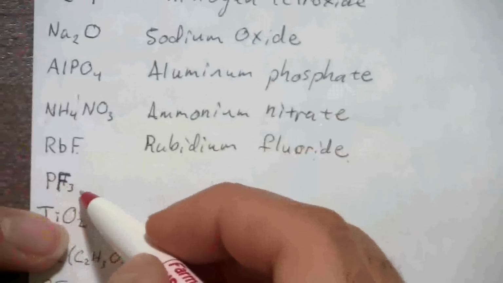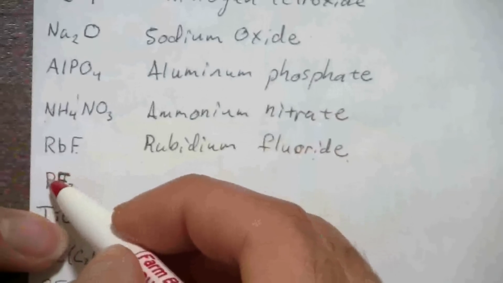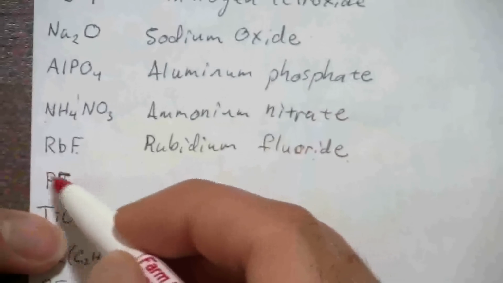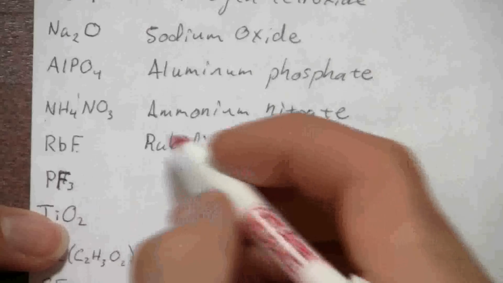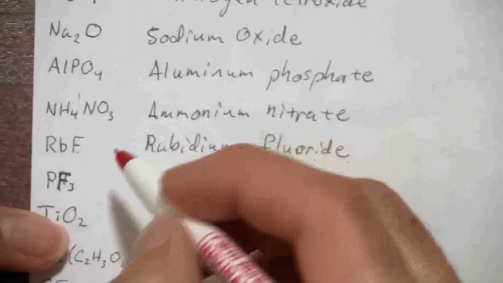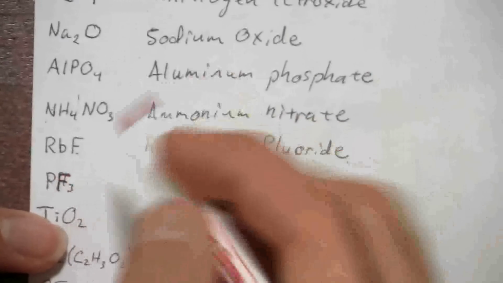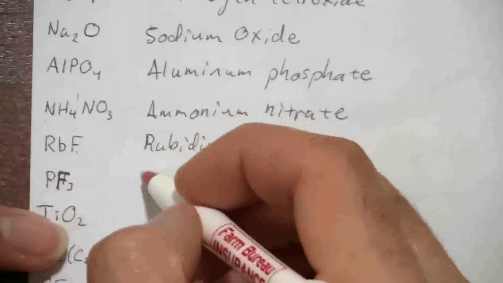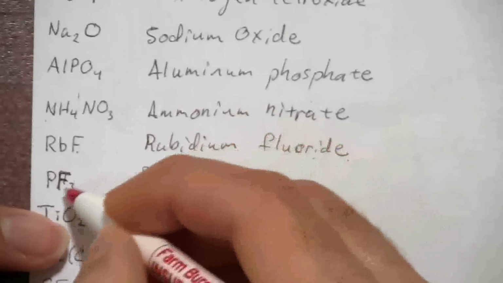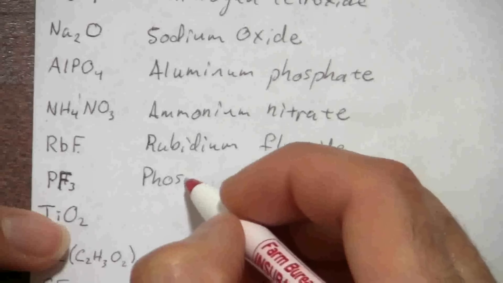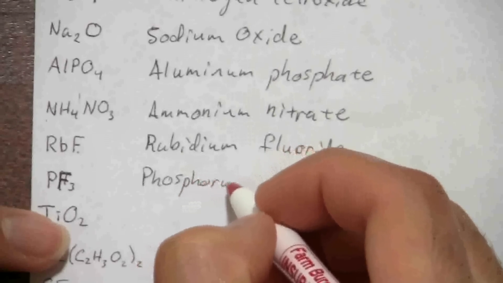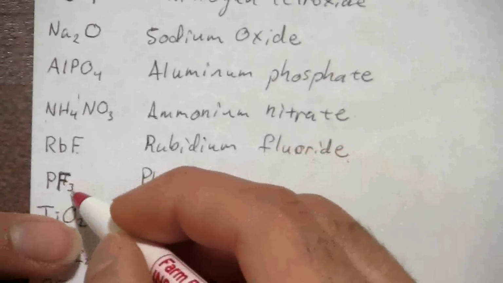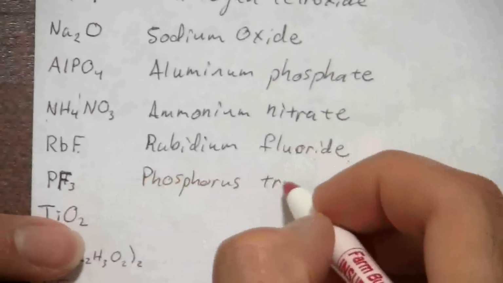So PF3, phosphorus and fluorine, both of those are nonmetals, so this is a molecule. Phosphorus, only one of them, so we don't put the prefix. Phosphorus and then trifluoride.